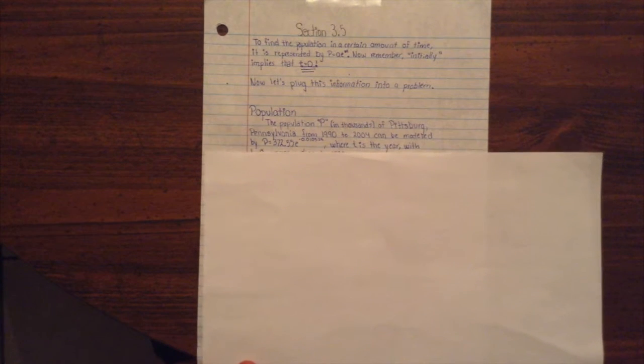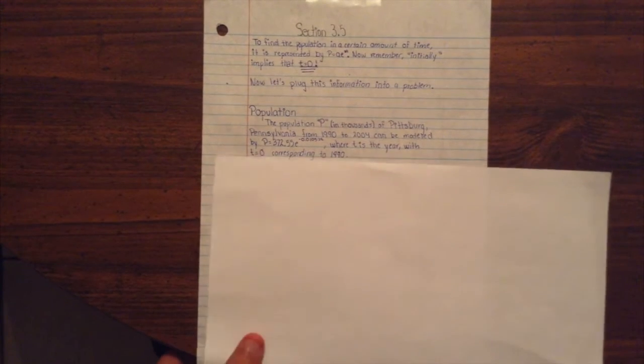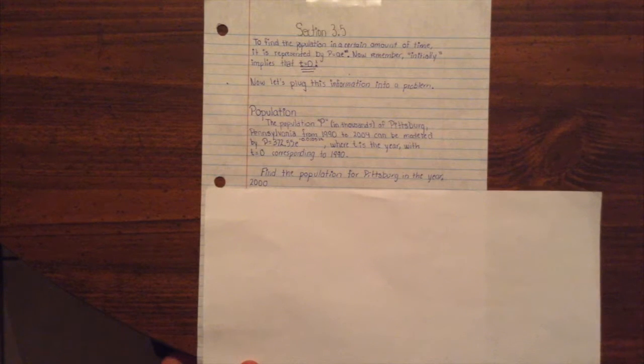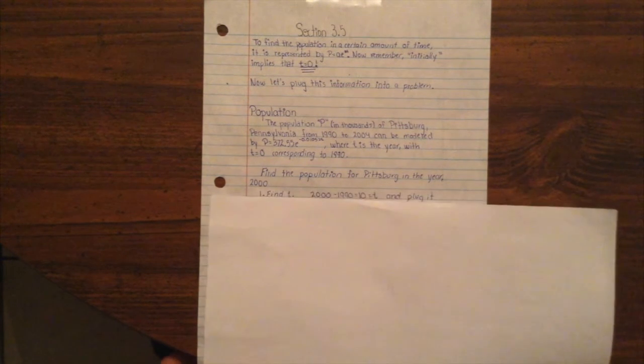Population. The population P in thousands of Pittsburgh, Pennsylvania from 1990 to 2000 can be modeled by P equals 372.55 e to the negative 0.01052 t, where t is a year with t equals 0 corresponding to 1990. Now, let's actually put all this information we've learned into a problem. Find the population for Pittsburgh in the year 2000.